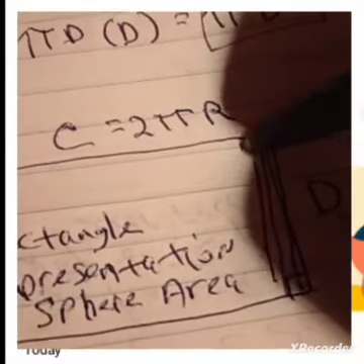Each segment could be drawn either like that, or long ways here.